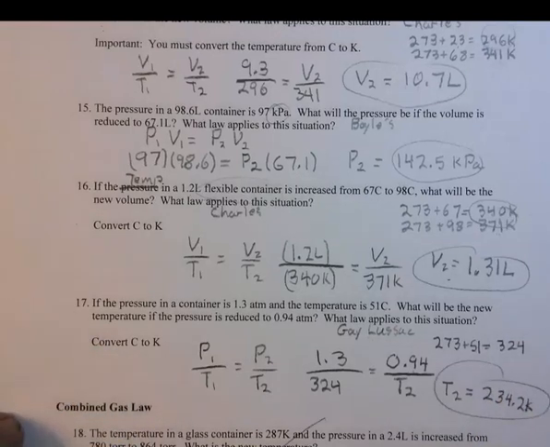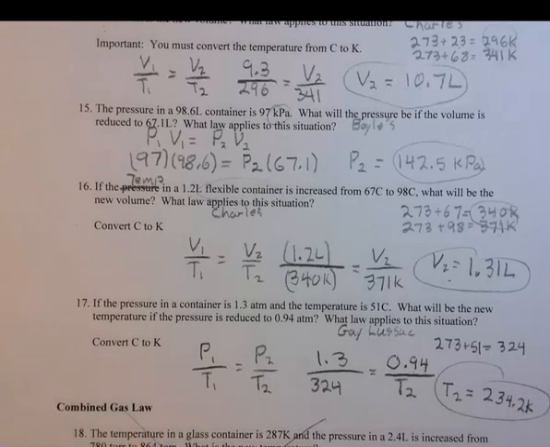And finally, combined gas laws, that was an error. Those shouldn't have been put on there. I haven't edited those problems, so you can skip those. Those are going to be on tomorrow's assignment.